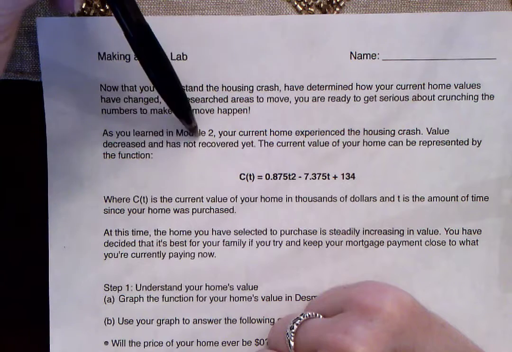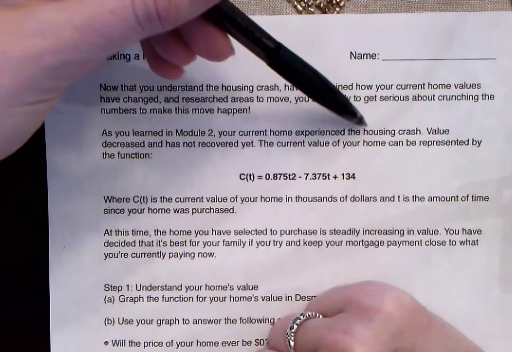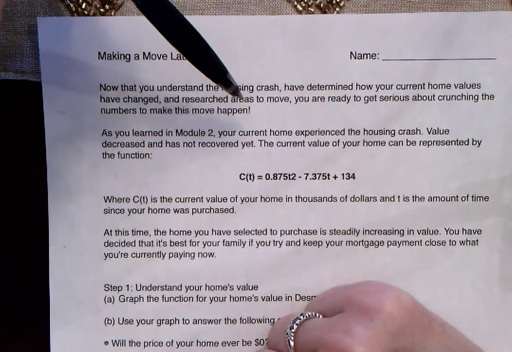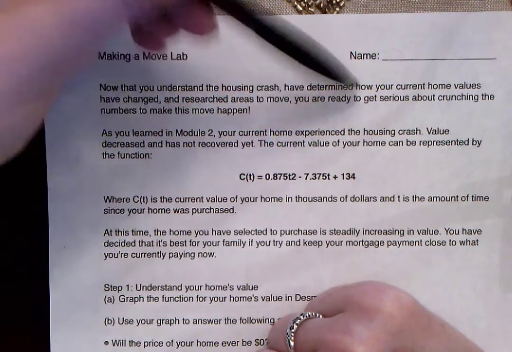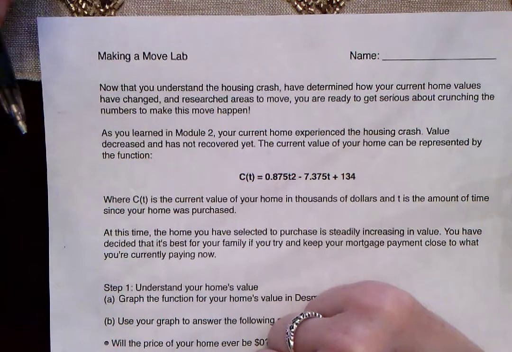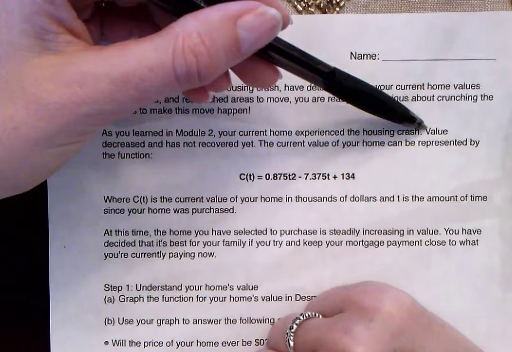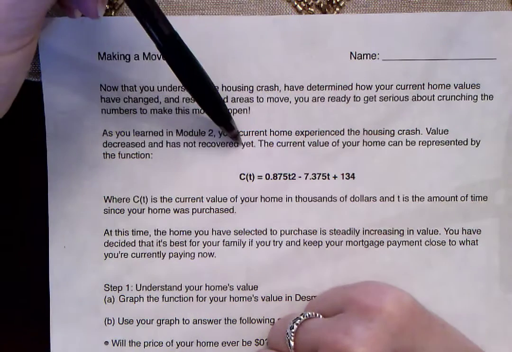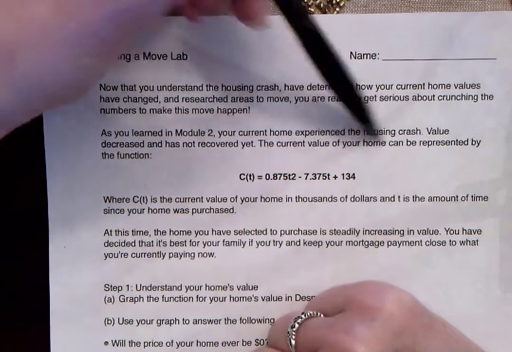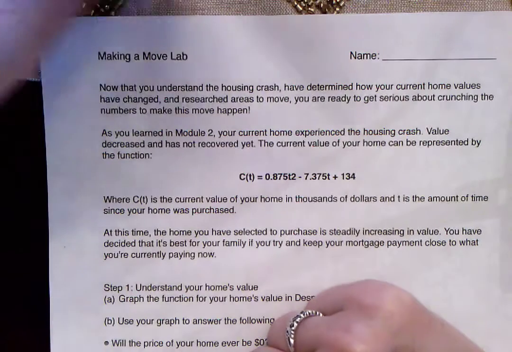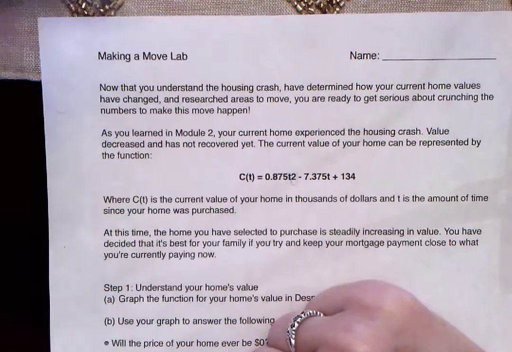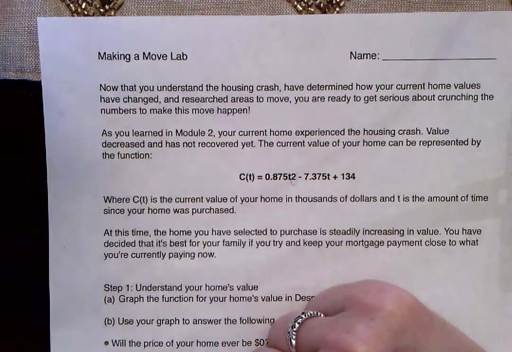In Module 2, the one we talked about with the housing crash, we looked at those different quadratics, okay? Value decrease and has not recovered yet. The current value of your home can be represented by this function, and this right here is actually t squared.